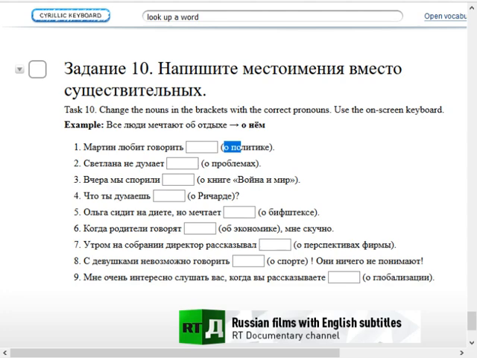Wait, hold on. Hold on, what are we supposed to be doing here? Oh, I see. We're using pronouns. We change the nouns in the brackets like this. We change them to the correct pronouns.